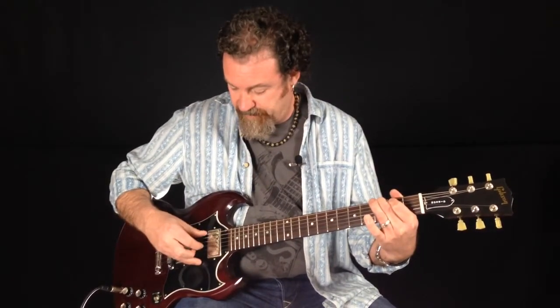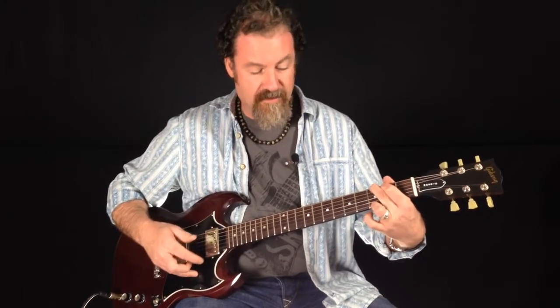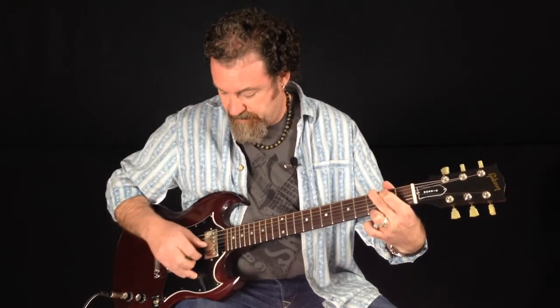Now we know that the open G, that's going to fit in the chord because that's the root note. Now in a lot of books, you'll see G played with the 3rd finger on the top string. That's another G. So there's 3 Gs that are in the chord, slightly out of tune, I think.